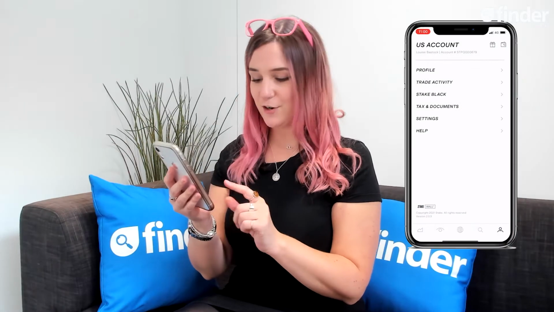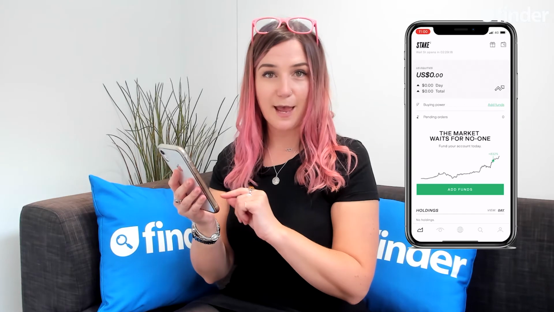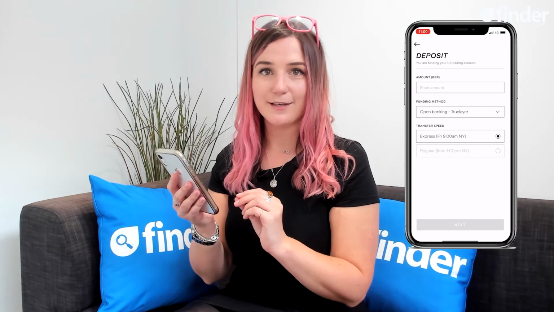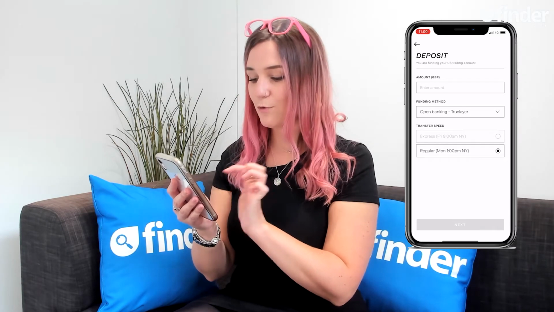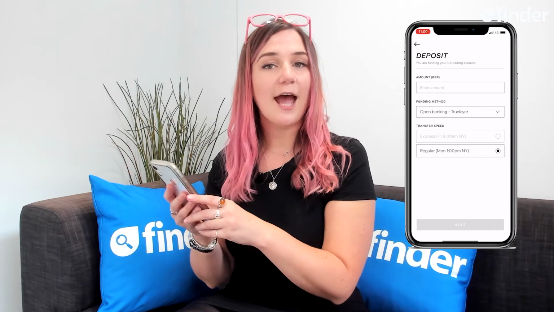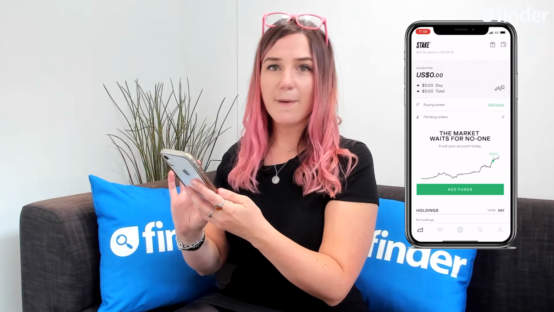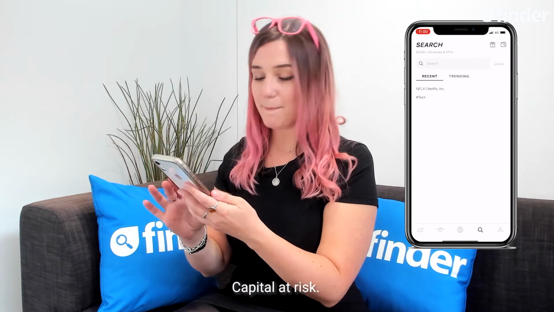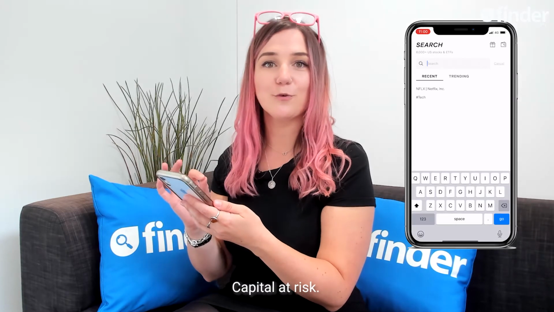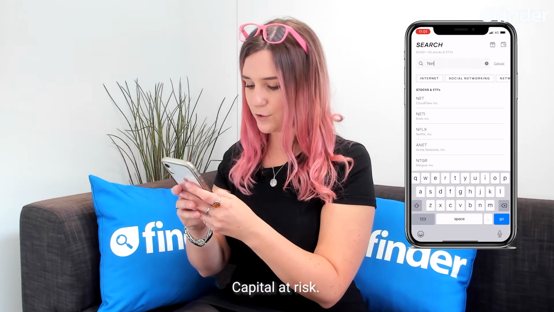To add funds to your account, navigate to the first tab along the bottom navigation bar and then hit the big green Add Funds button and select Express or Regular Transfer depending on how quick you want the money in your account. To buy US stocks, navigate to the magnifying glass along the bottom toolbar, search for the stock you want and hit Buy.